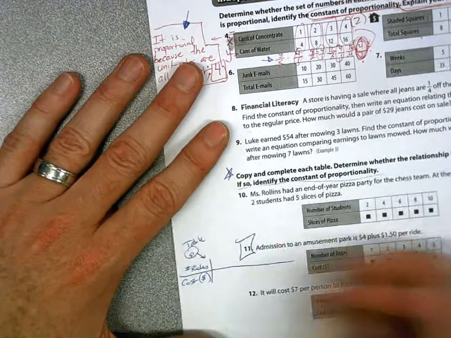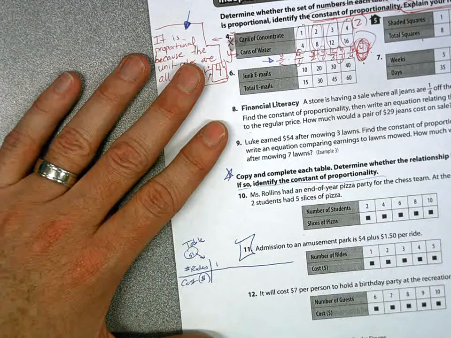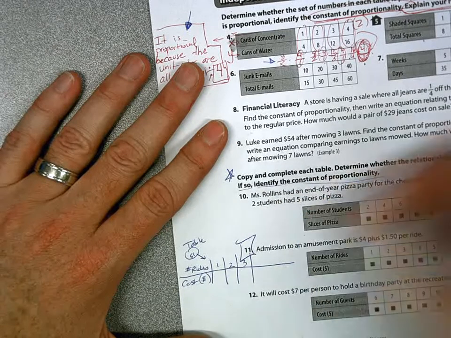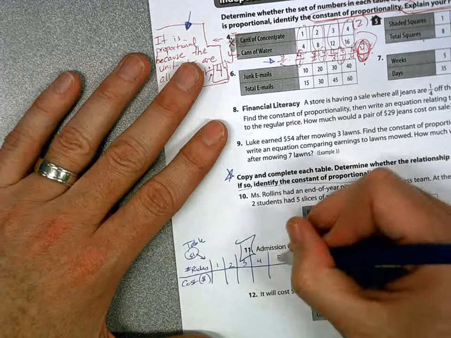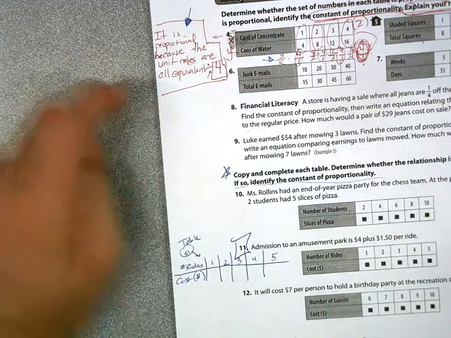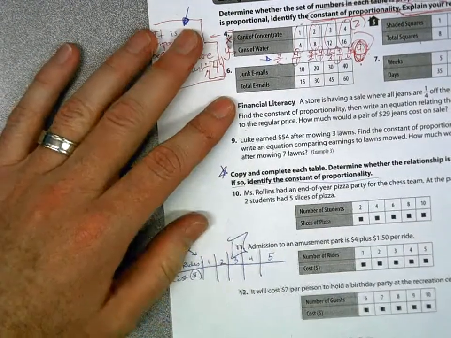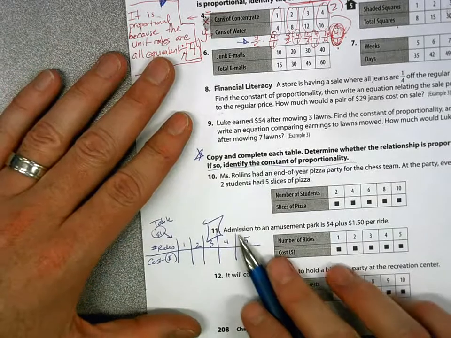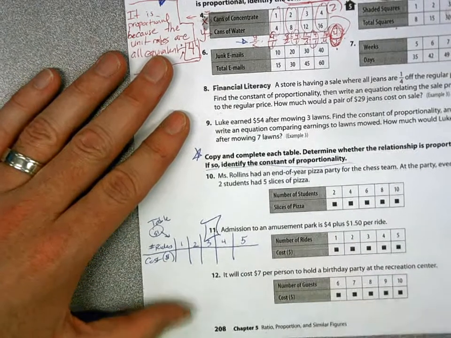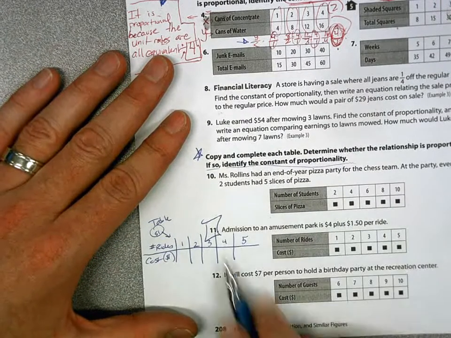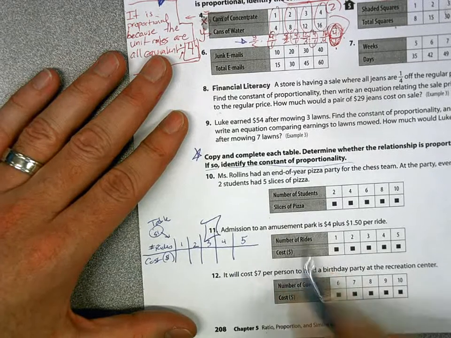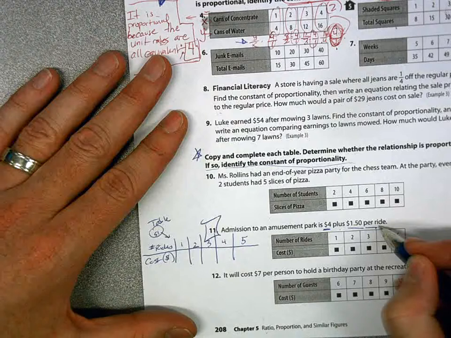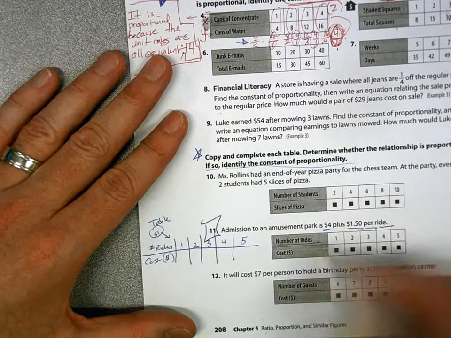So they want to know how much it is going to cost if we ride 1 ride, 2 rides, 3 rides, 4 rides, and 5 rides. Okay, so on some of these you can use a calculator if you'd like. Okay, so here we go. So I'm going to fill this out. So if it's 1 ride, if you take a look, here's the condition. It says admission to an amusement park is $4 plus $1.50 per ride. And that's of course what this is, the number of rides.